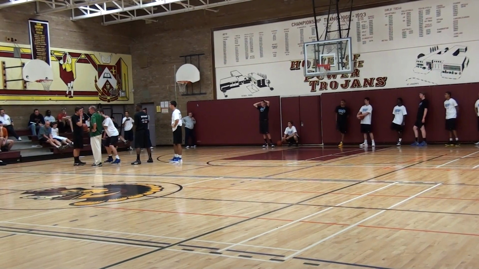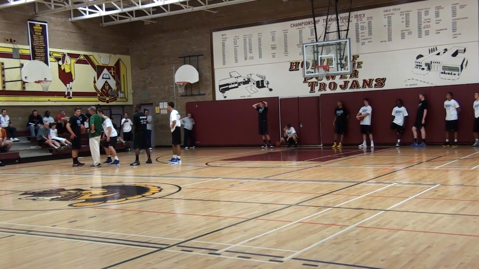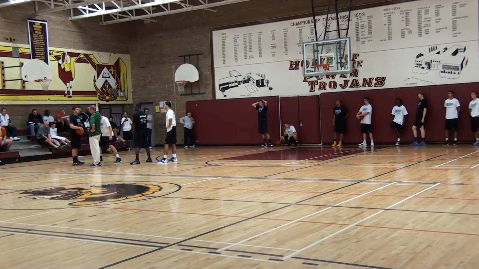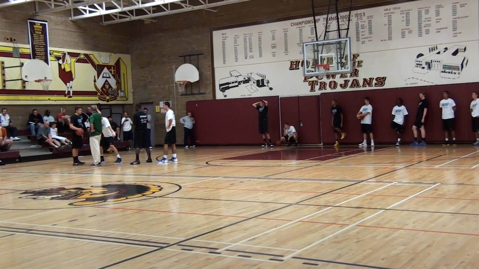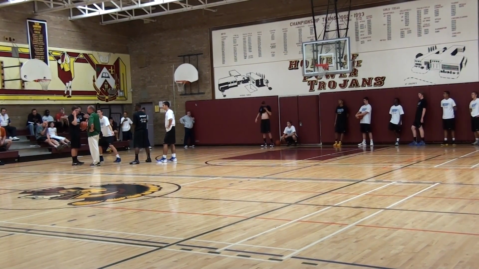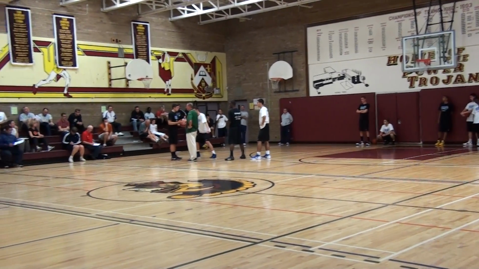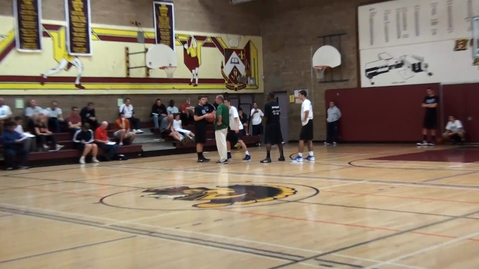What Christian has to do is he must make the ball use the screen. He cannot allow the ball to be to the outside. So force the ball to use the screen. We use this terminology with our ball defender: body in, body up, body over.